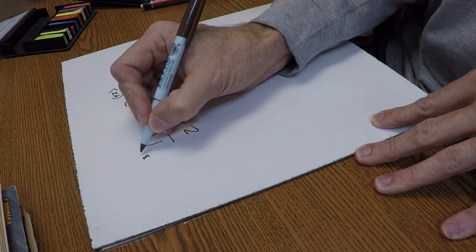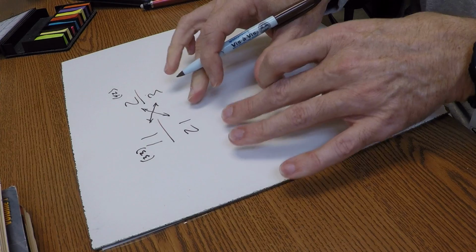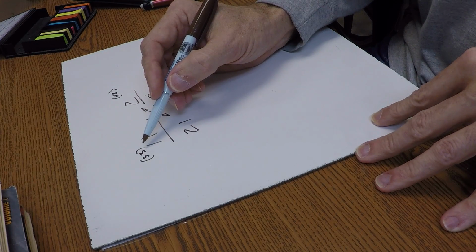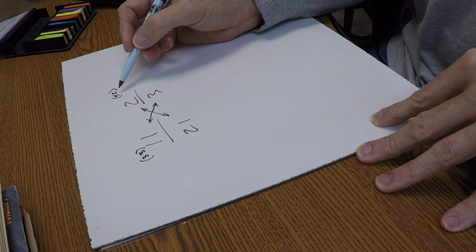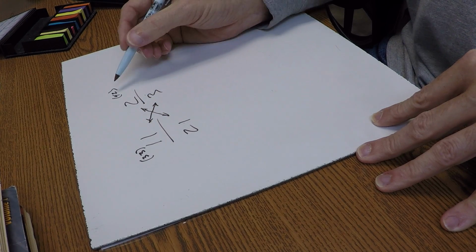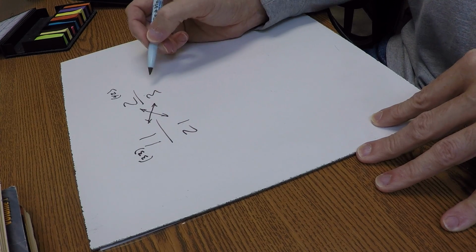Now, instead of looking at 11 over 21 and 2/3, let's look at these little cheater numbers that we made, 33 and 42. Which of those two is the largest number? Well, 42.